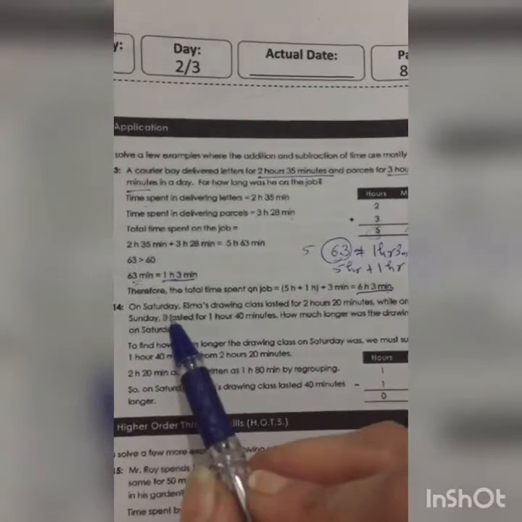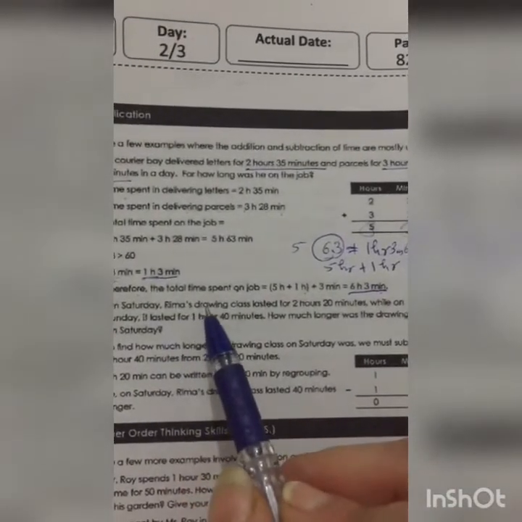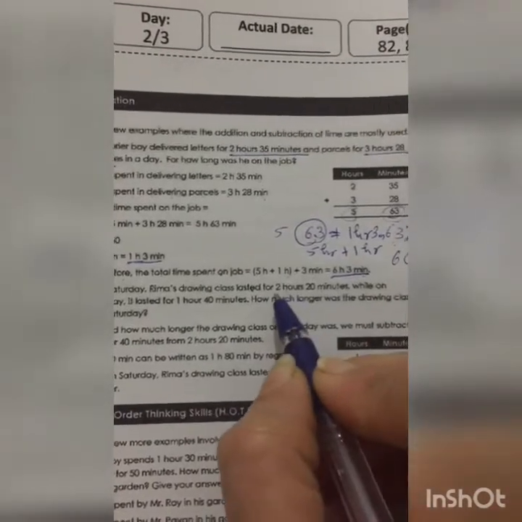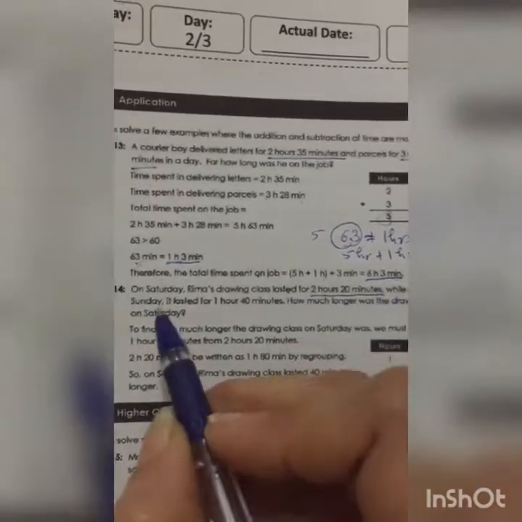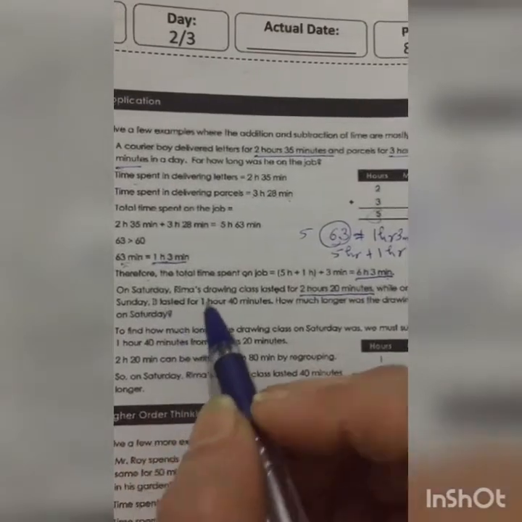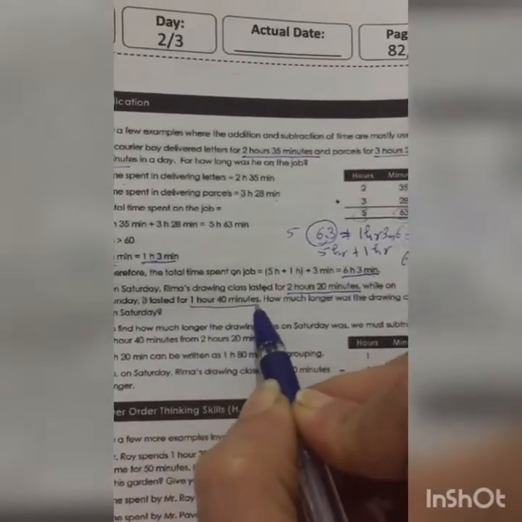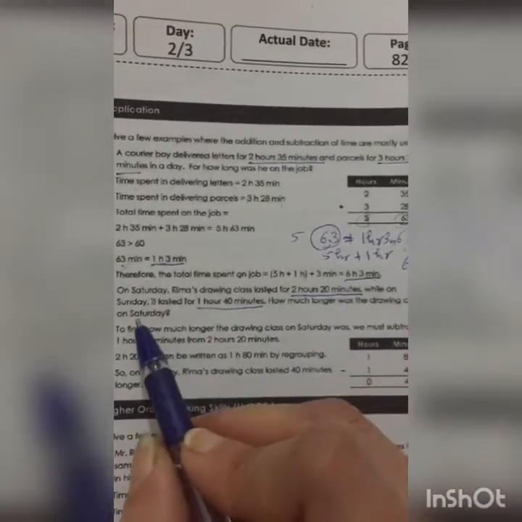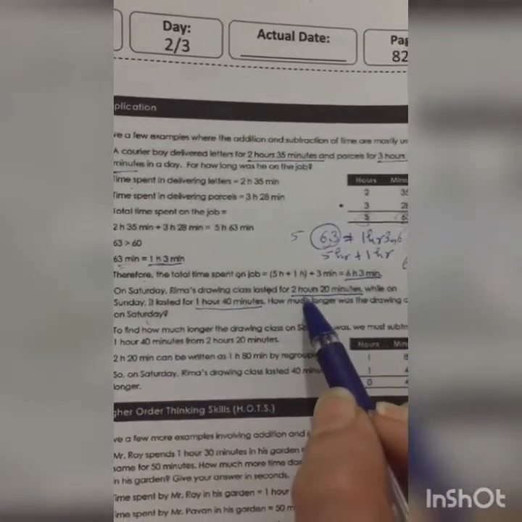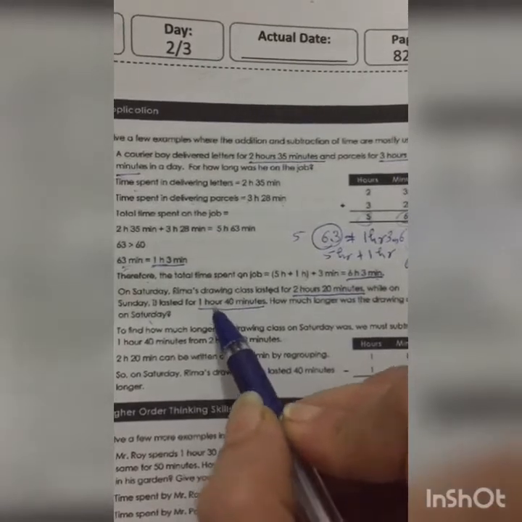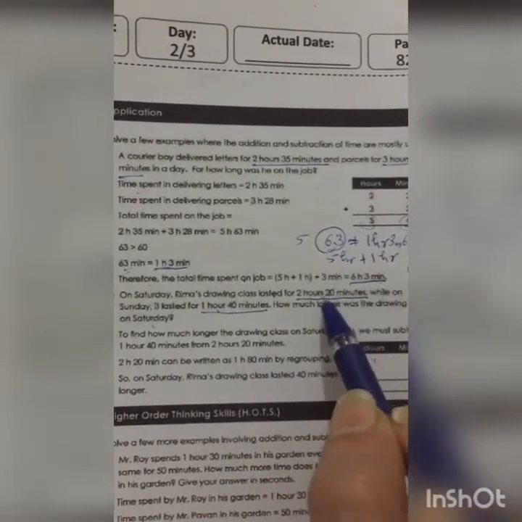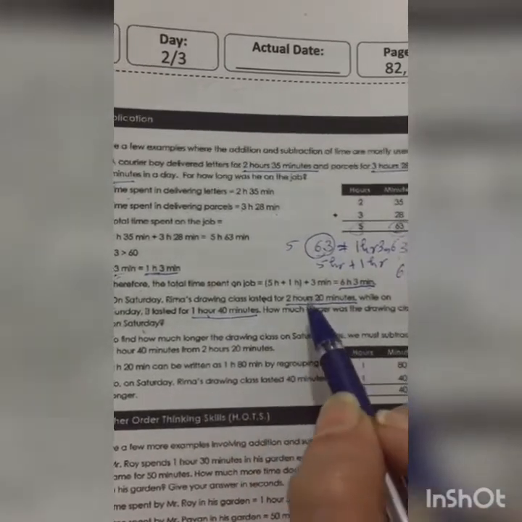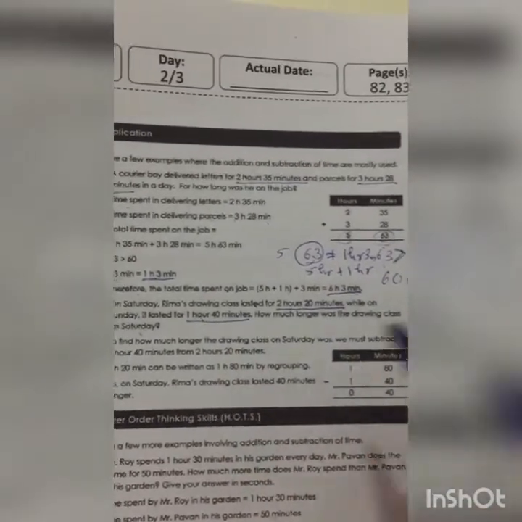On Saturday, Rima's drawing class lasted for 2 hours 20 minutes, while on Sunday it lasted for 1 hour 40 minutes. How much longer was the drawing class on Saturday? They had given Saturday this much and Sunday this much. So on Saturday, how much more time did Rima sit for the class? So that means this is a sum for subtraction.